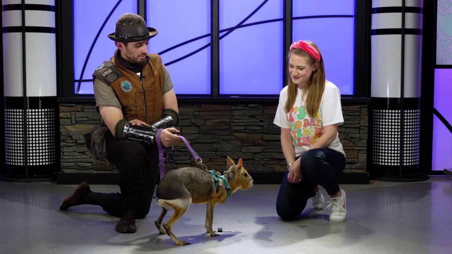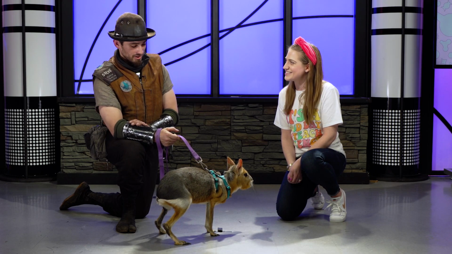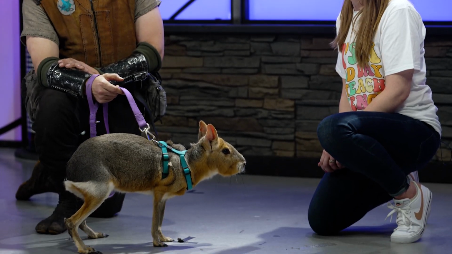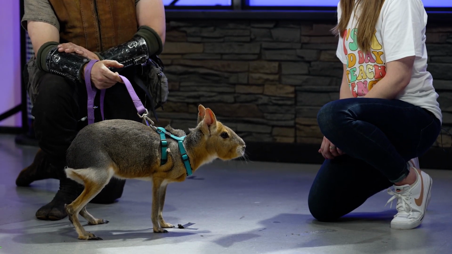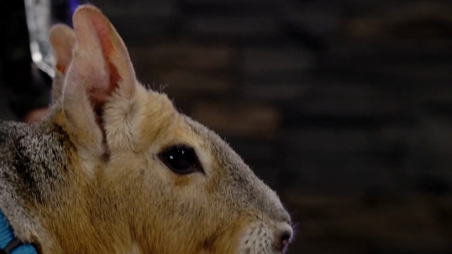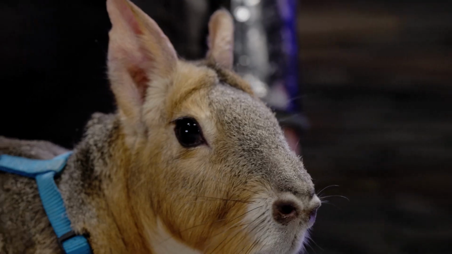Yeah, this is Waldo, and they have a few different names. They're called Patagonian maras, Patagonian cavies, Patagonian hares, and they're also called dillabees. But yeah, they are a warm-blooded animal, and if you look at his ears, you can see one of the ways that they do regulate their body temperature.